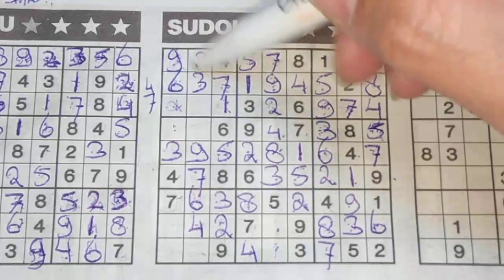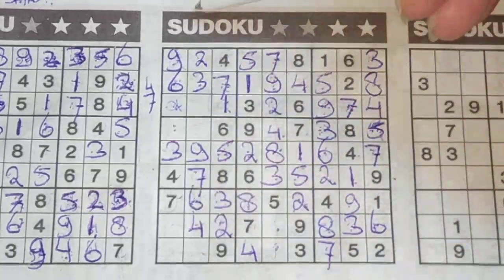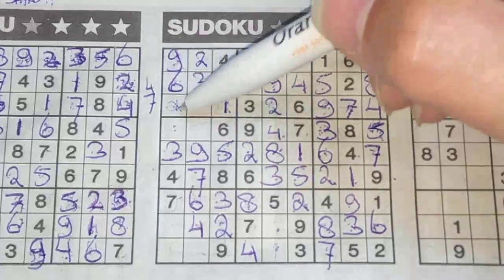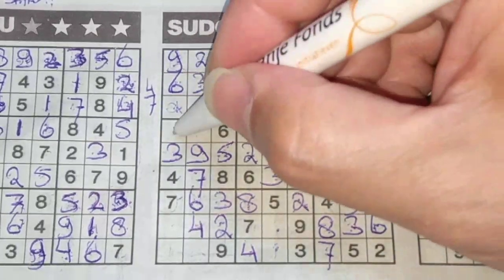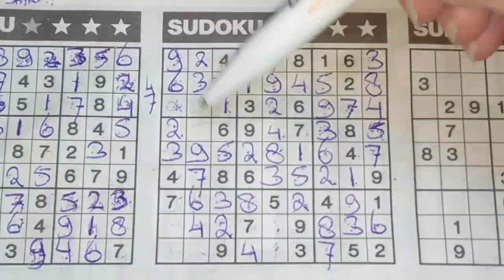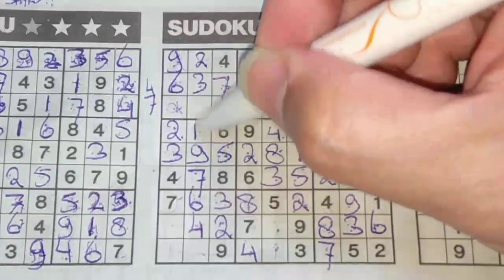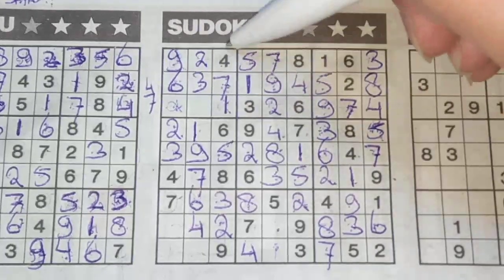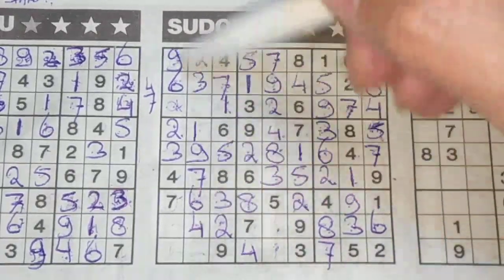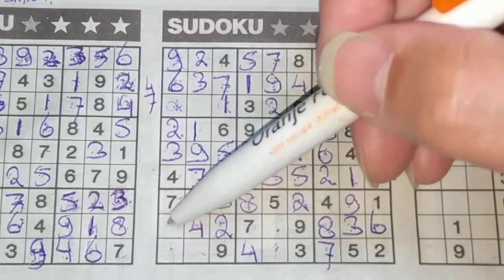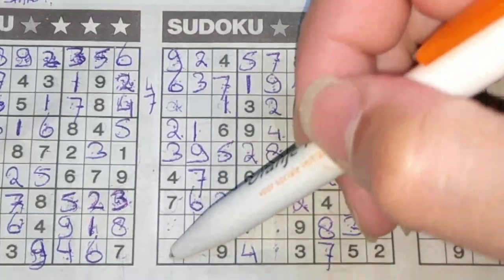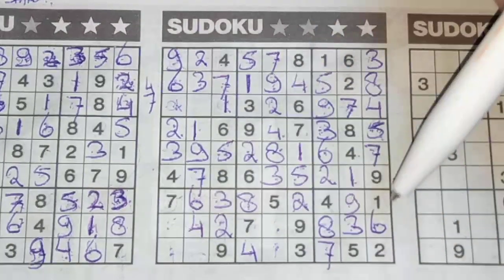2 in the third column, 2 in the second column. So in the first column, the only place for the 2 should be here. 1 number left in this row for the number 1. 1 in this column, 1 in the second column. So in the first column, the only 2 places for the 1 should be here or there. I cannot fill this yet, need to wait.